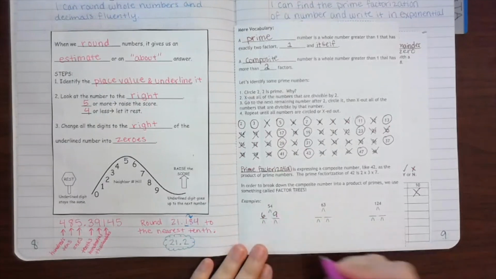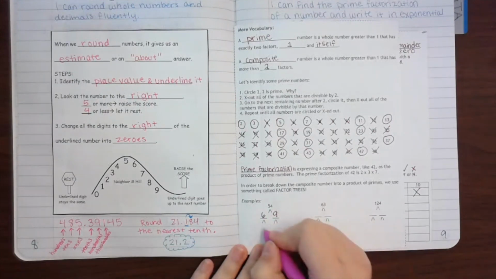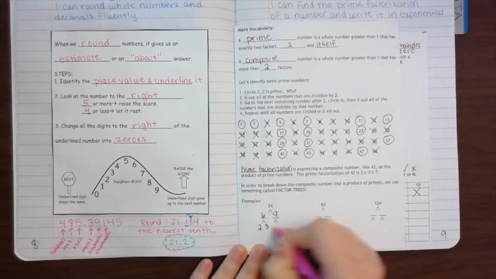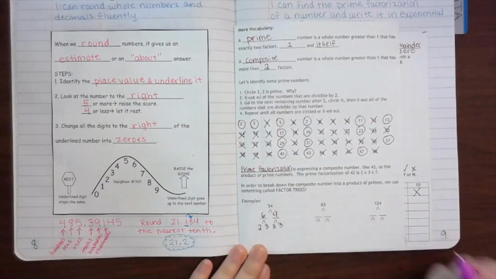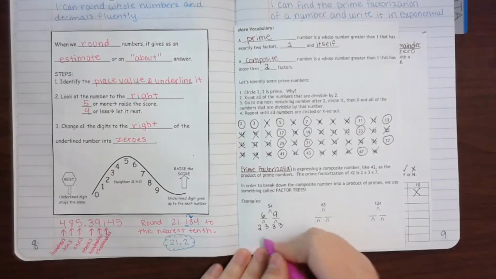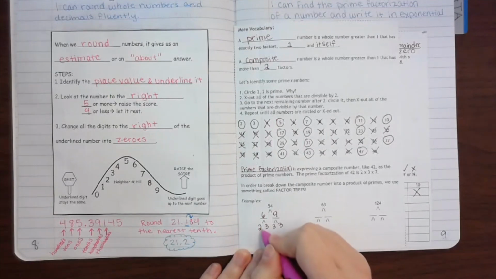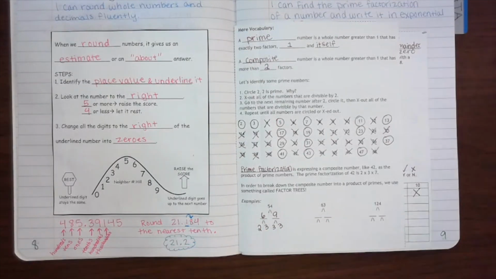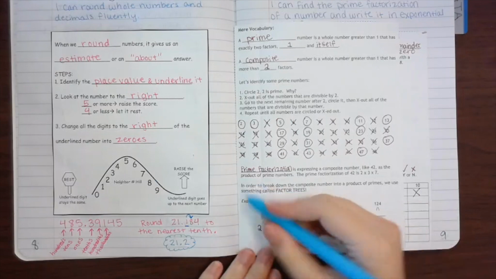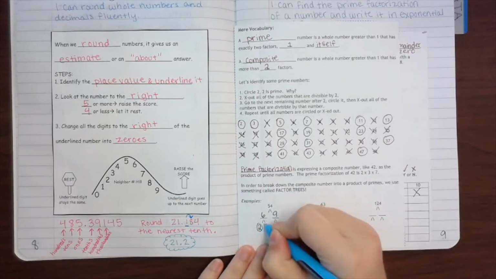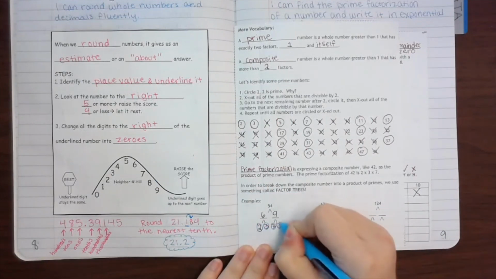I know that 2 times 3 is 6. I need to break down the 9 as well. I know that 3 times 3 is 9. I can't break these down any further because 2 and 3 are both prime numbers. If I kept going, I'd just be writing 1 times 2 or 1 times 3 over and over. I stop when the number is prime.